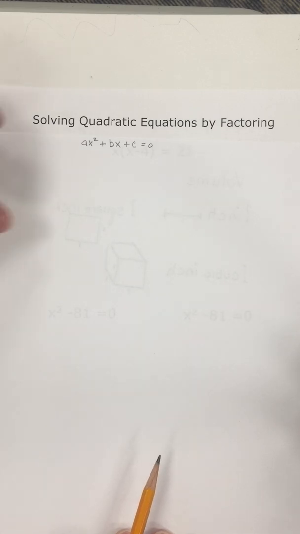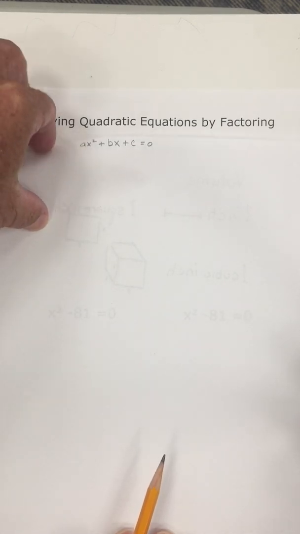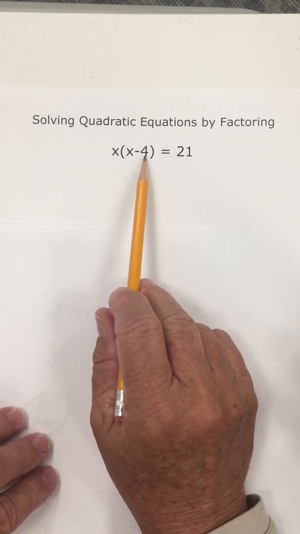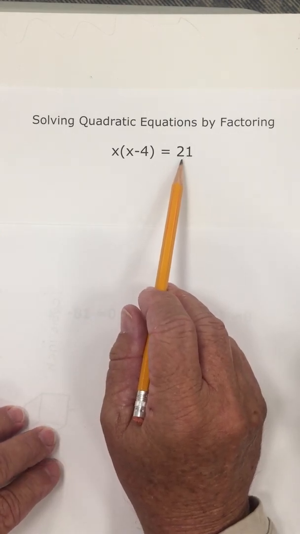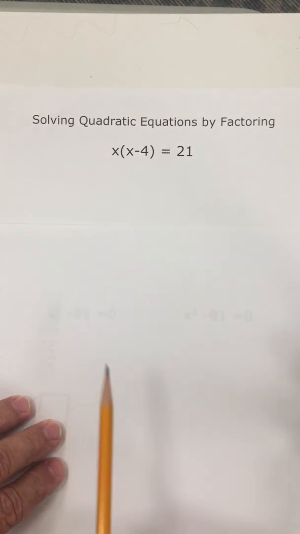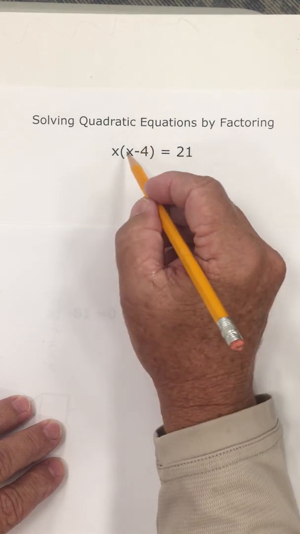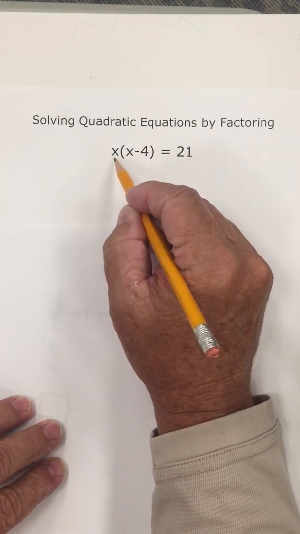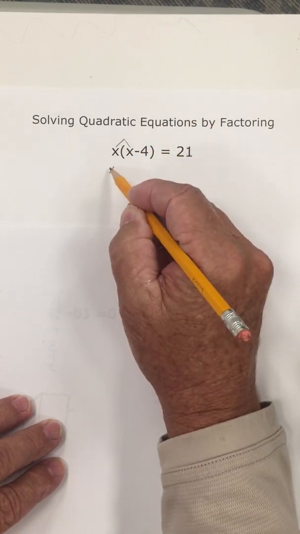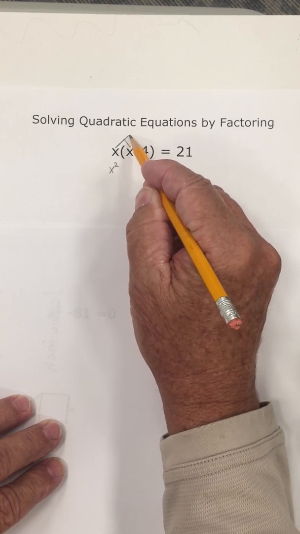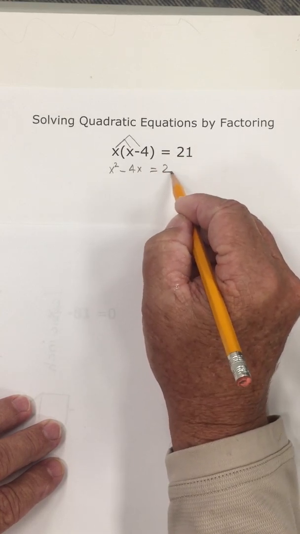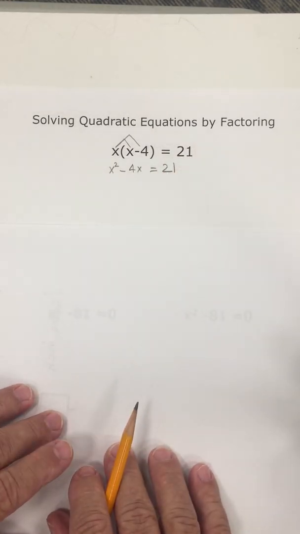Latin term. So our first one we're going to do, I believe, is number 2 on page 13. We have x times x minus 4 equals 21. Well, we have to do 2 steps before we even get to trying to solve it by factoring. The first thing, obviously, we have parentheses here and an x, so it's a distributive property problem. So x times x is x squared, x times negative 4 is minus 4x, and that is going to equal 21. Step 1 complete, distributive property.